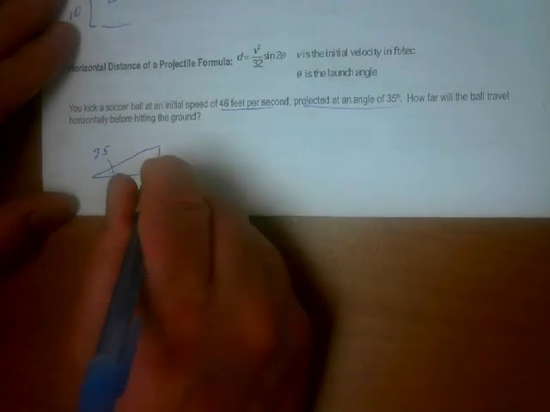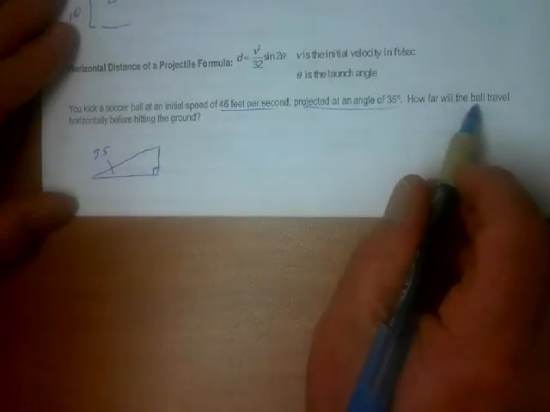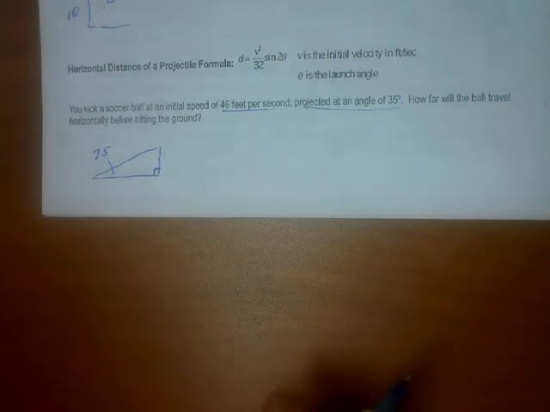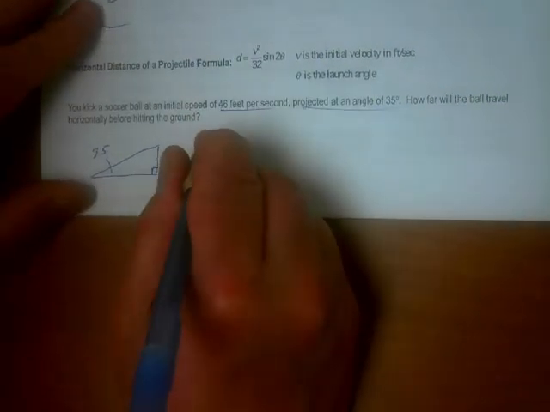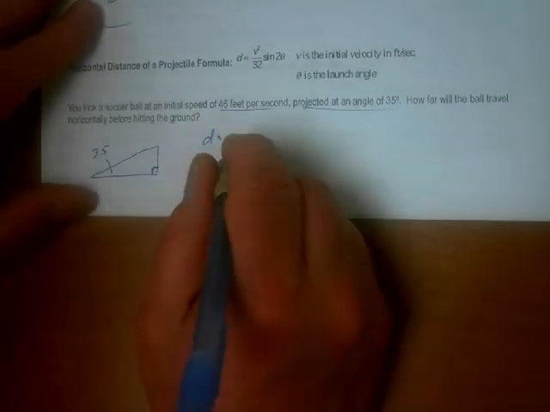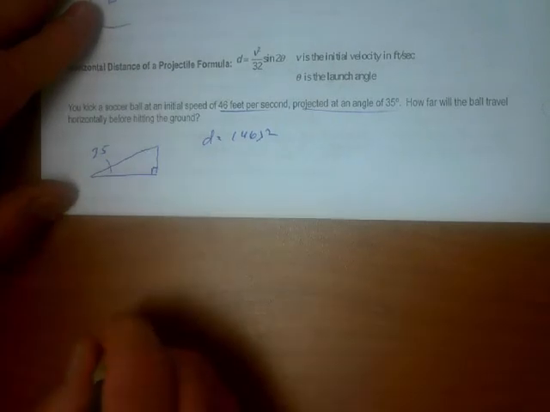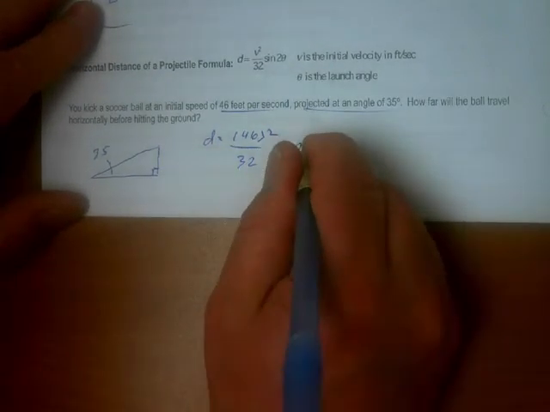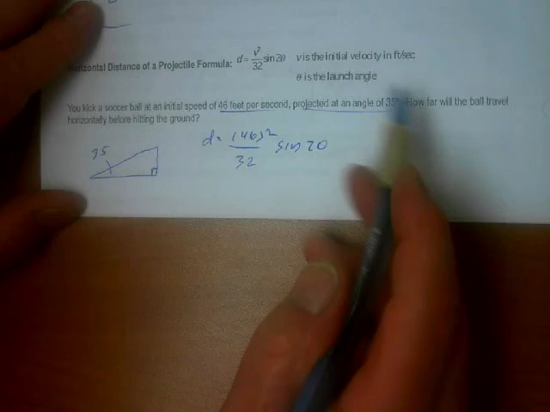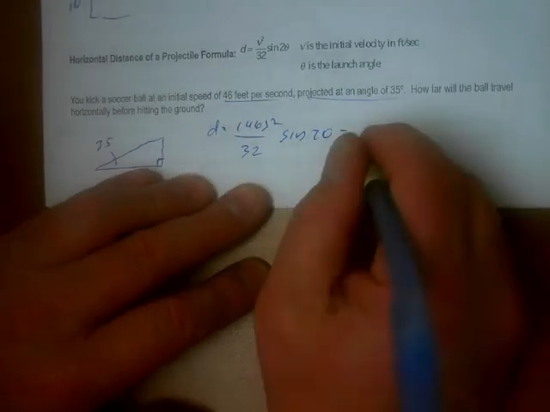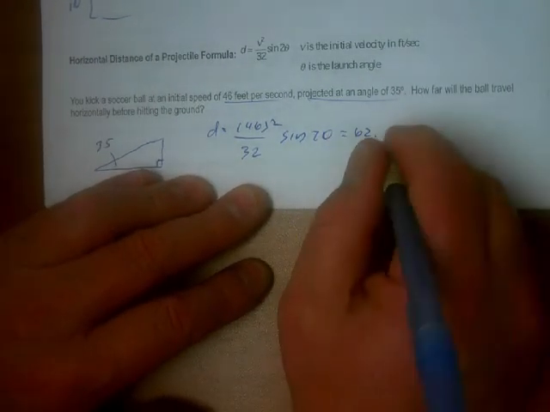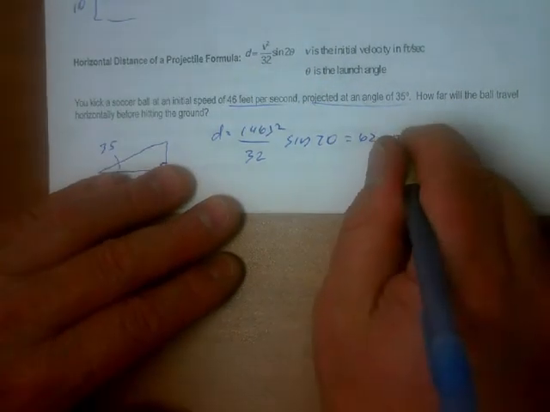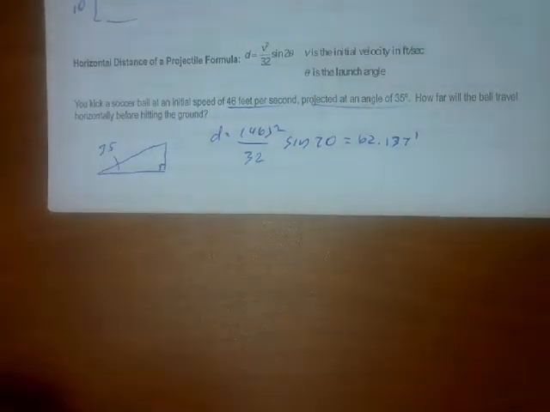You kick a soccer ball with an initial speed of 46 feet per second. The angle is 35. So that angle there is 35. How far will the ball travel horizontally before it hits the ground? So we're going to use this equation. You do not need to memorize that. I would give it to you. So 46 squared over 32 times the sine of 70. The reason it's 70 is because that's 2 theta. Now what that equals is 62.137 feet.